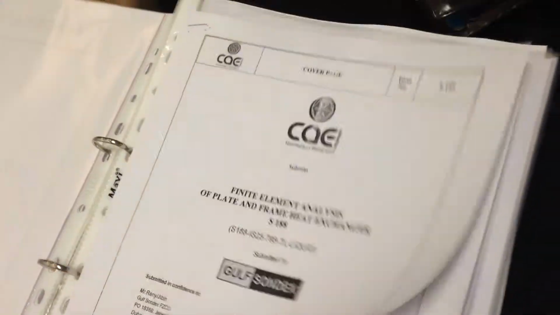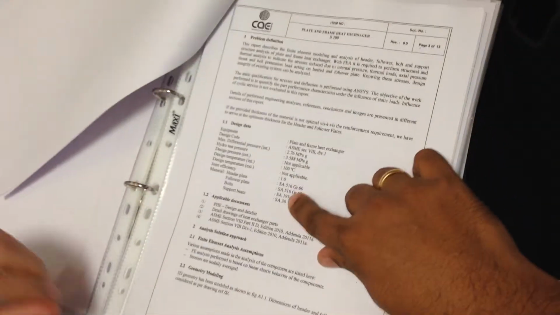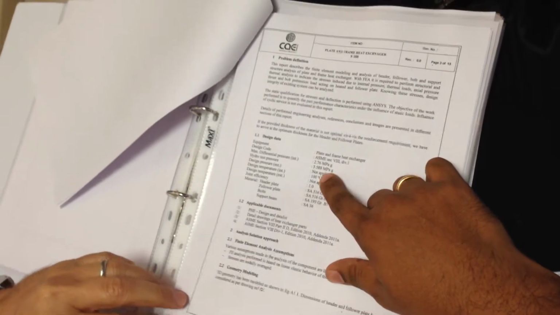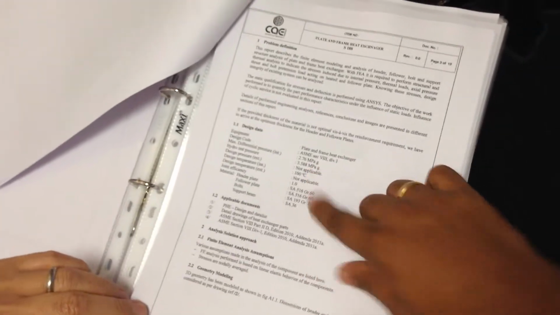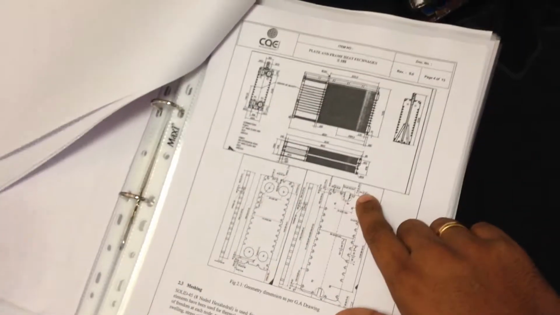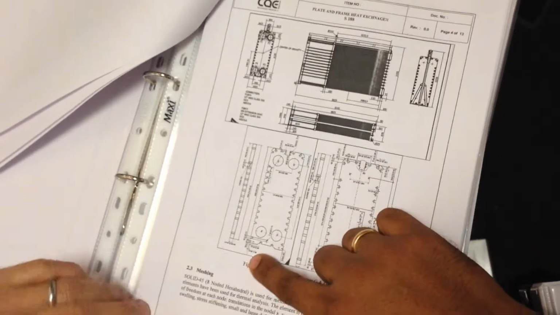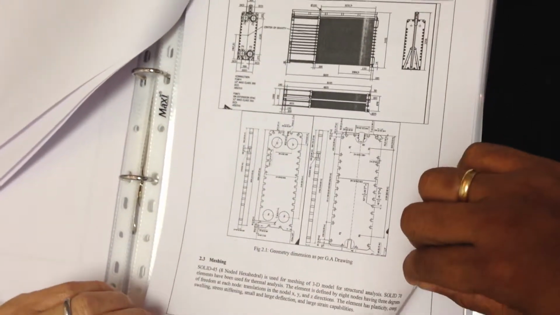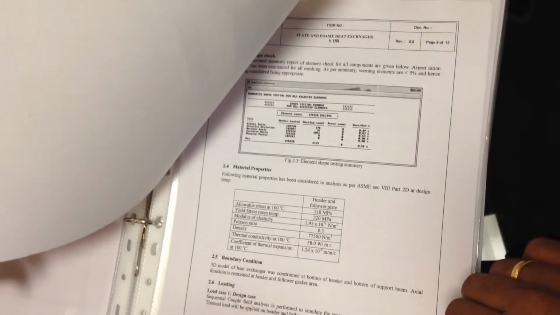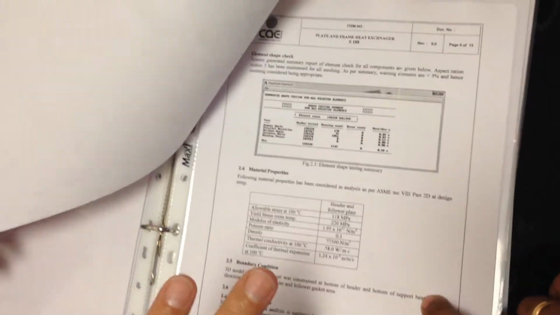This will explain the stress testing, everything: the material, design data, what the pressure is, and the design status. And this is the drawing and the minimum thickness we required for these units, the rated pressure, all mentioned here. So this is very important. Yes, this is a very important document for the AI.